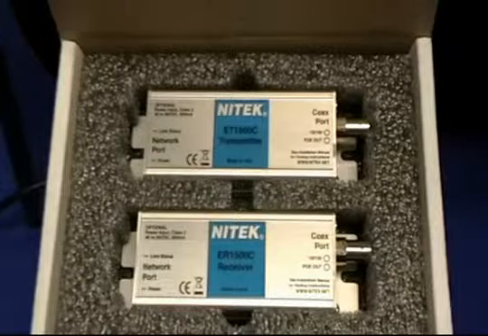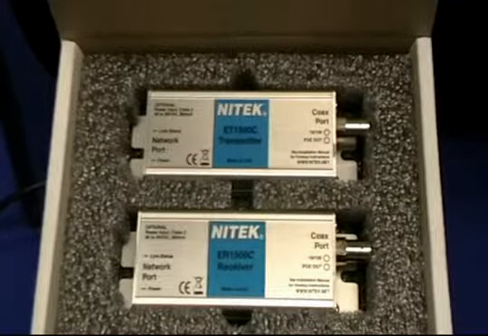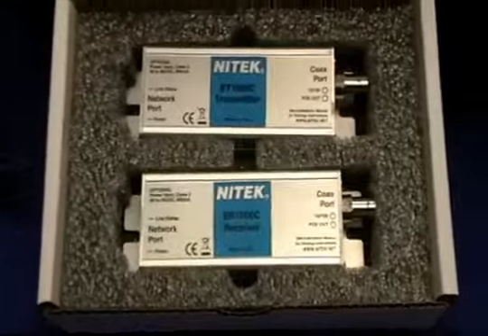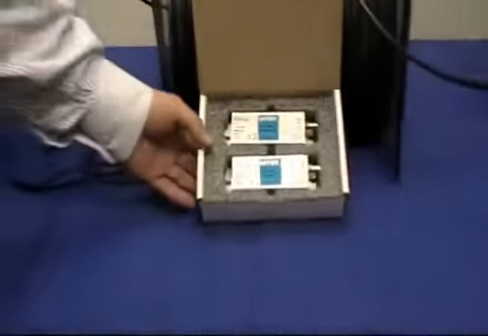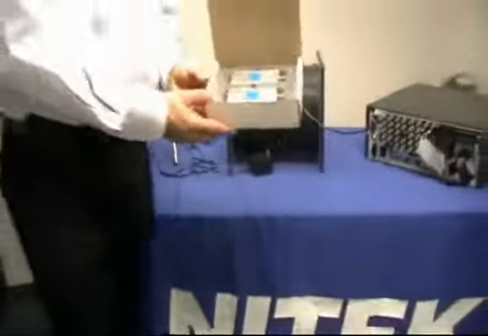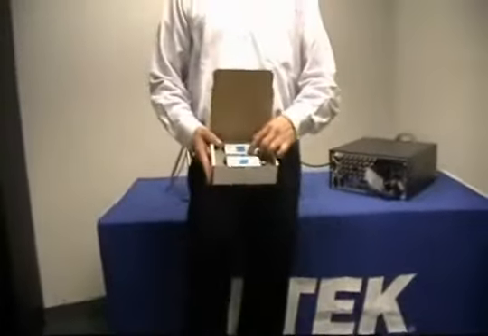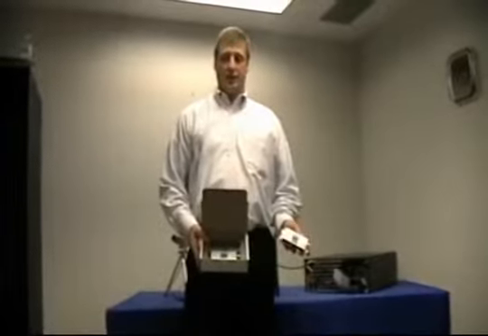With the introduction of EtherStretch by Nitek, we help to overcome these challenges. EtherStretch consists of a transmitter and a receiver set, which allows for the transmission of IP cameras and other networking devices to operate over pre-installed or existing coaxial cable well beyond network limitations.